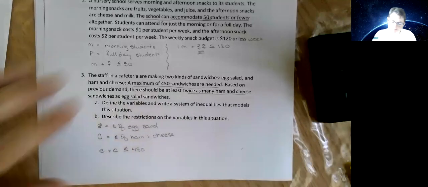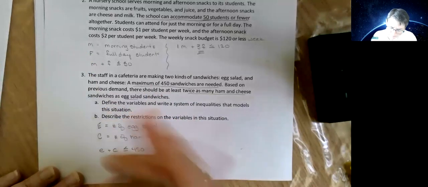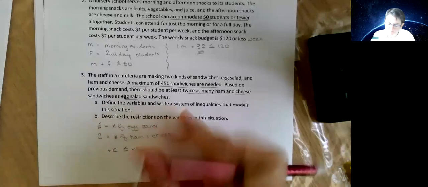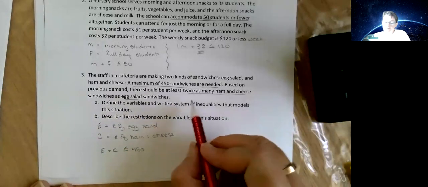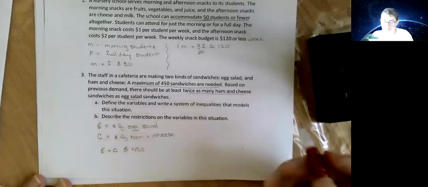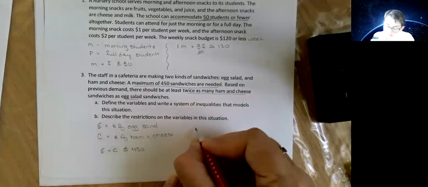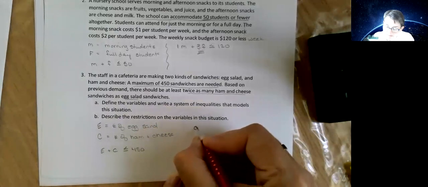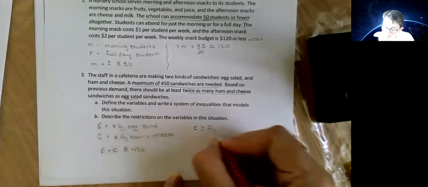Okay, let's do this. Sorry, E's and C's are looking too close together for me. Now we need to make twice as many ham and cheese sandwiches as egg salad. So I always start with the one I have the biggest amount. I need at least this much. So that's going to be greater than or equal to 2 eggs.